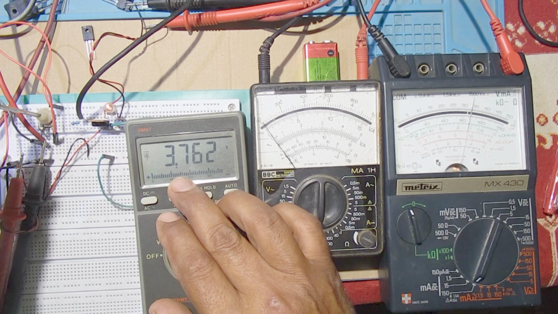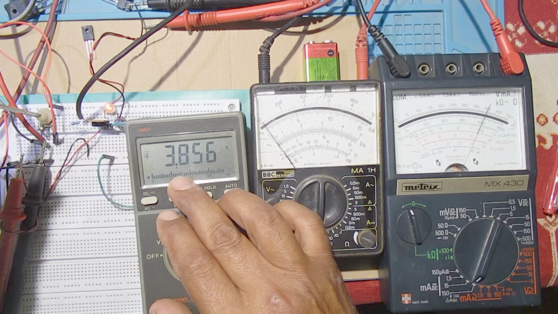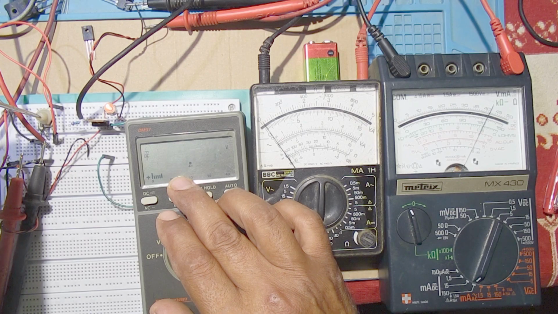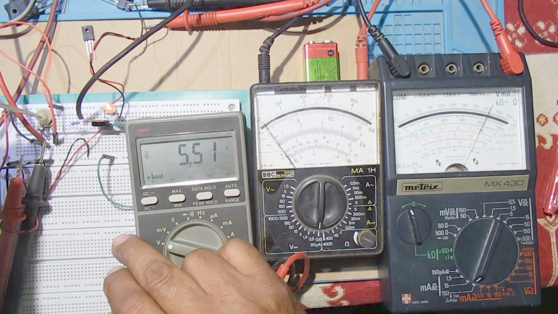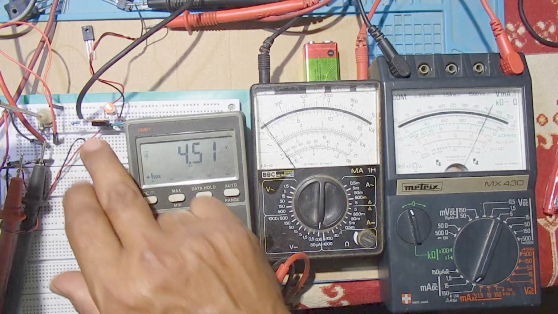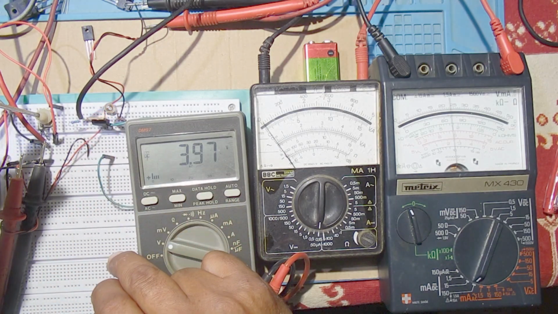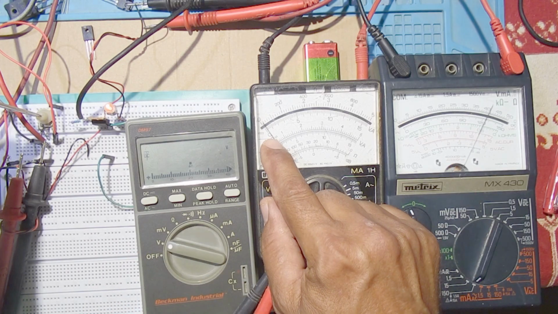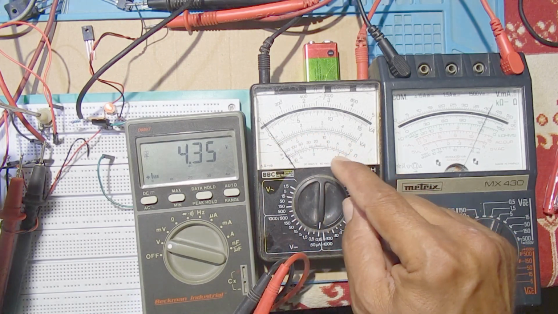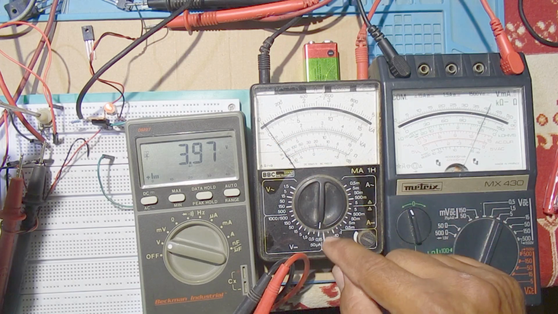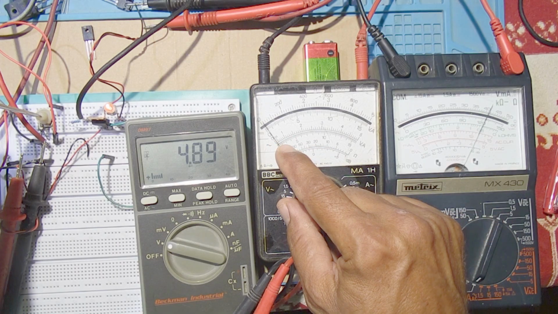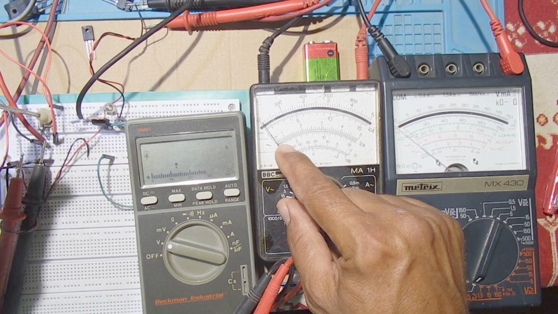Now after 3.8 volt, the MOSFET is conducting. It is in the on state. As we can see, we barely see a little current here. It's less than 1 microamp. We barely see a little variation.